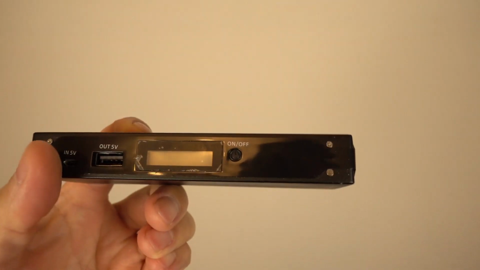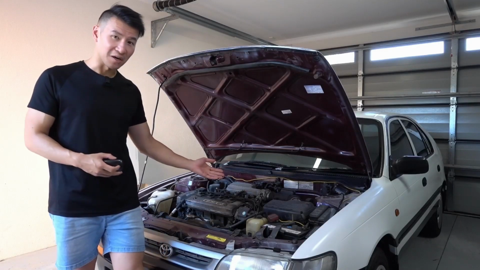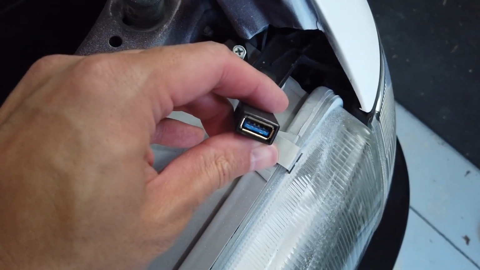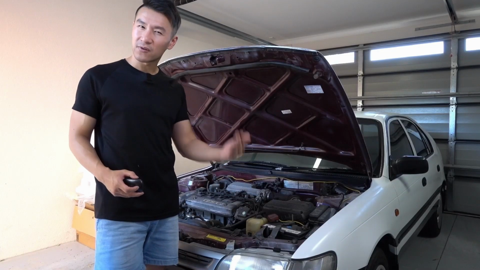where we'll need a 3 to 5 meter USB cable, a 12 to 18 volt battery pack, and a car. For a small hatch, a 3 meter cable was long enough, but if you can get 4 to 5 meters, that might be safer just to give yourself some leeway.